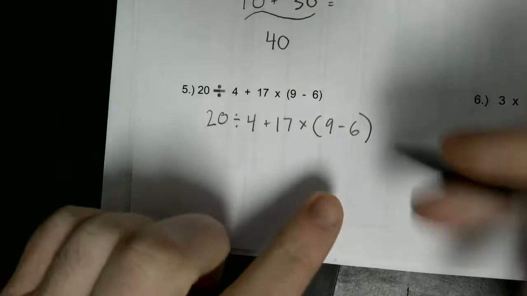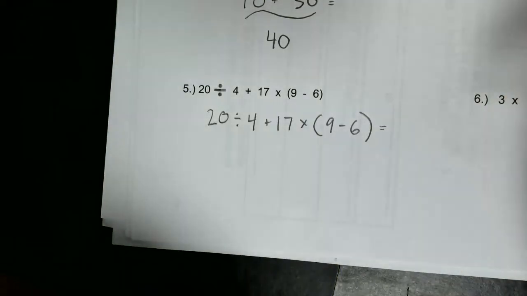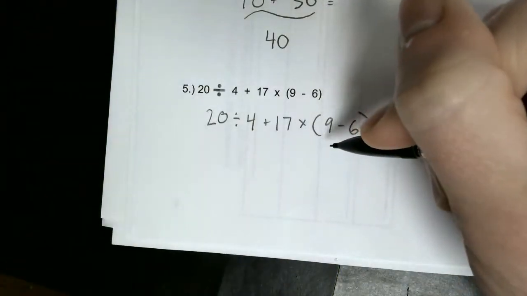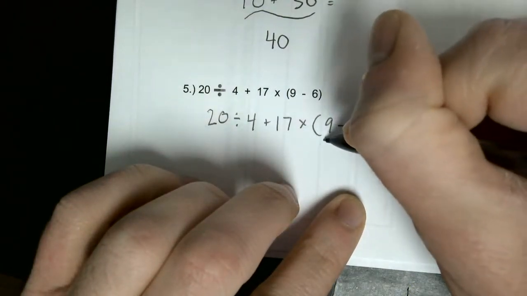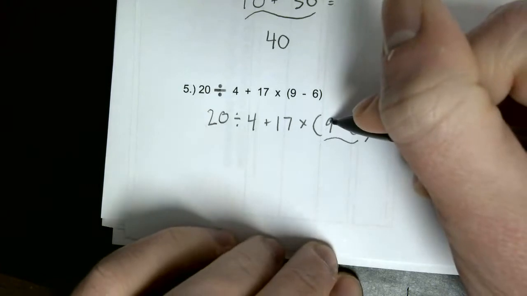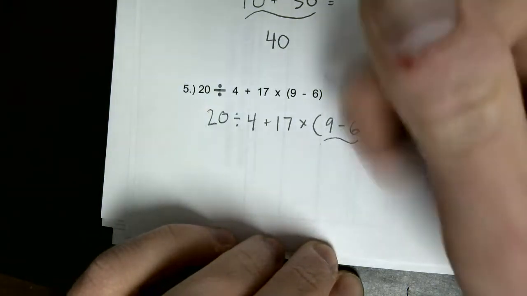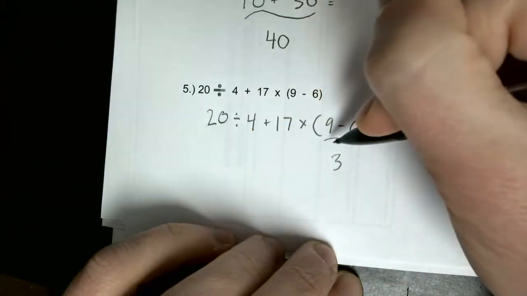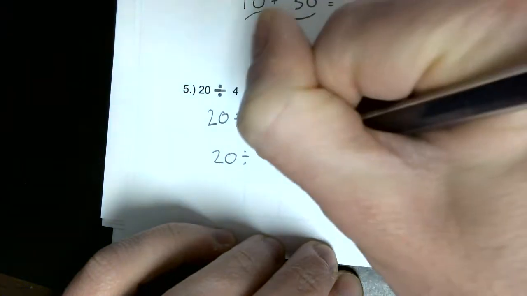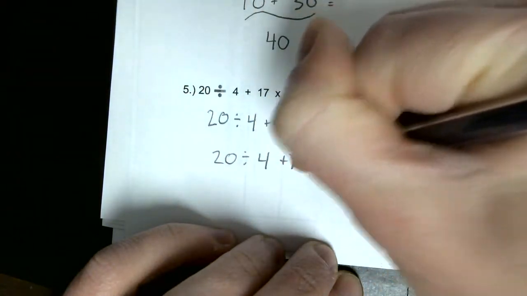Oh, look, we have parentheses. We're going to do that first. So whatever's in the parentheses, I'm going to do first. This is only a one-step thing, so that one's not too bad. 9 minus 6. Well, that's 3. Now I'm going to bring everything else down that I haven't worked with yet. 20 divided by 4 plus 7. Whoa. Got to make sure to copy it correctly.